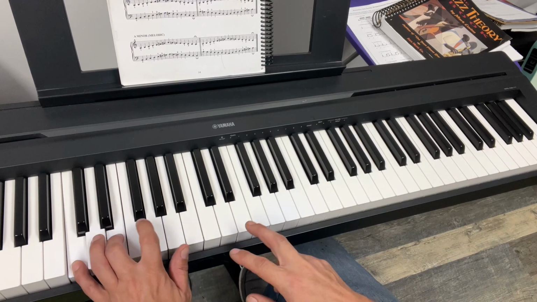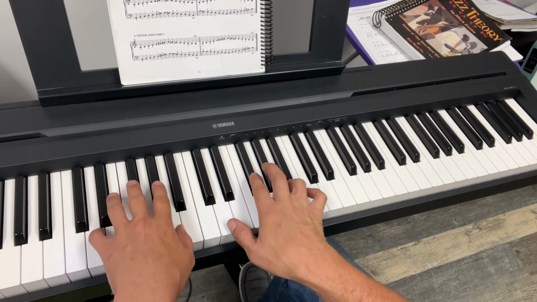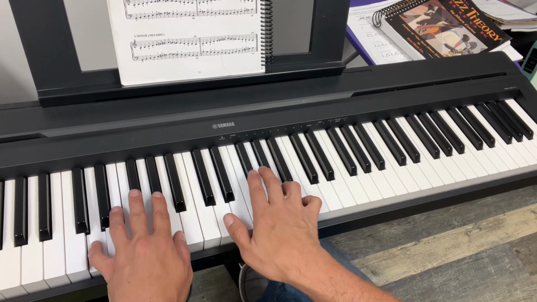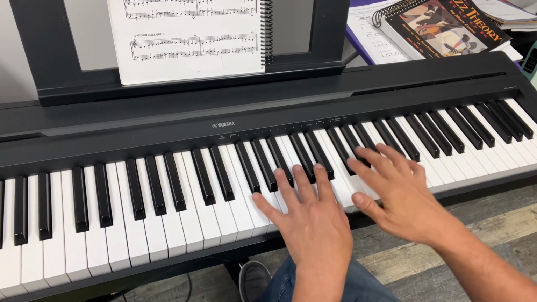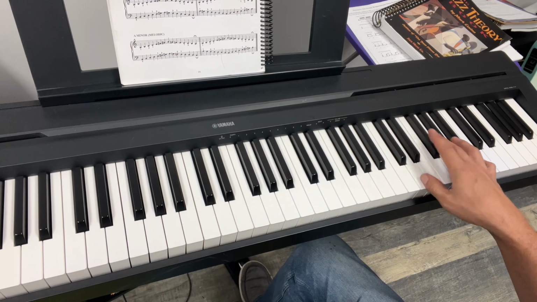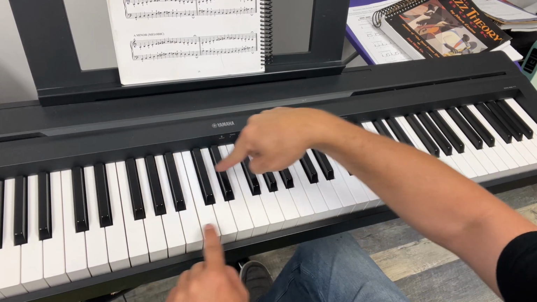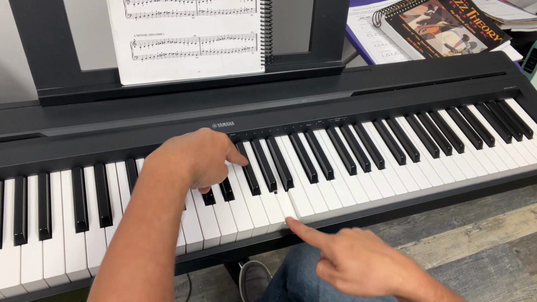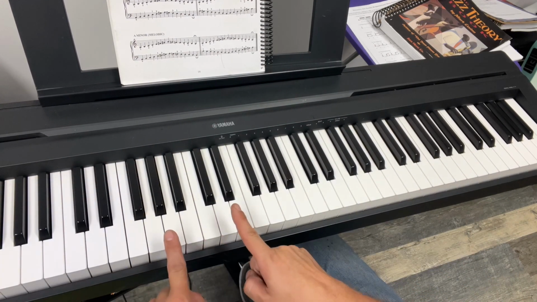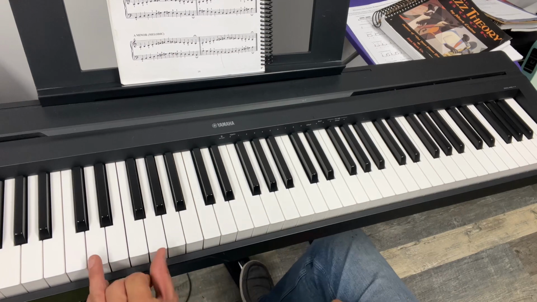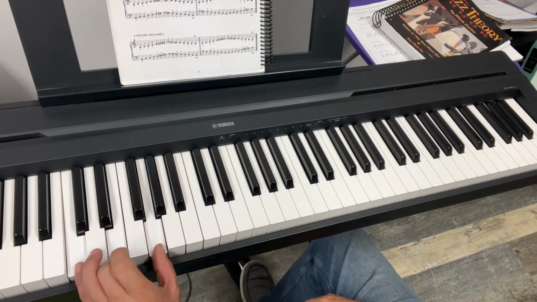So we become very familiar with where these are in each key. So we can see the intervals of a major third, a minor third, and then a perfect fourth. And they always kind of look and feel the same.